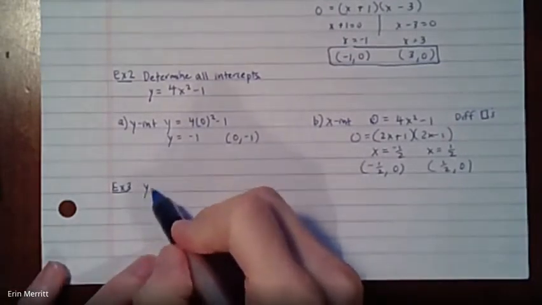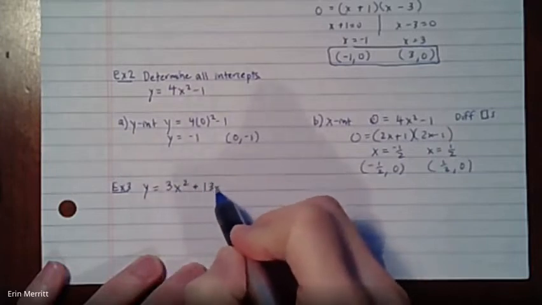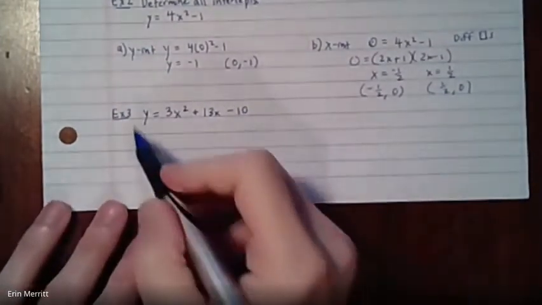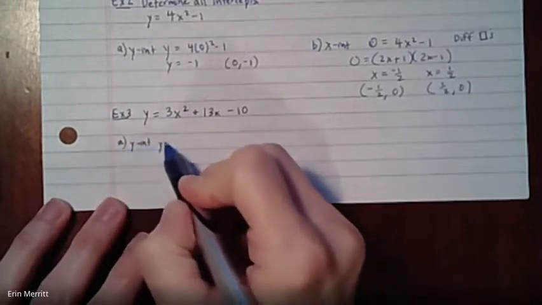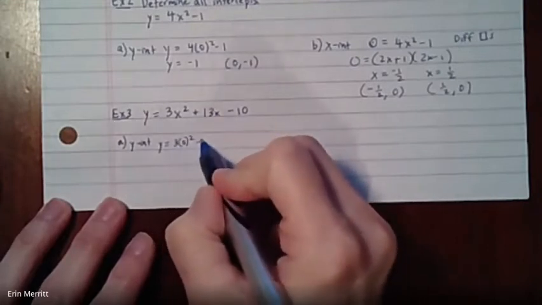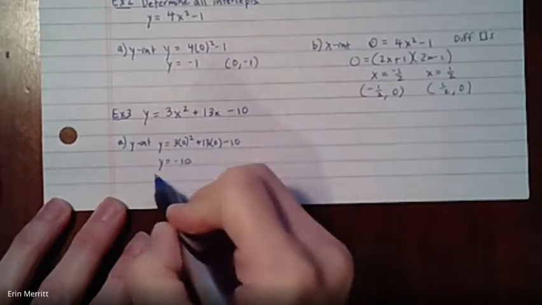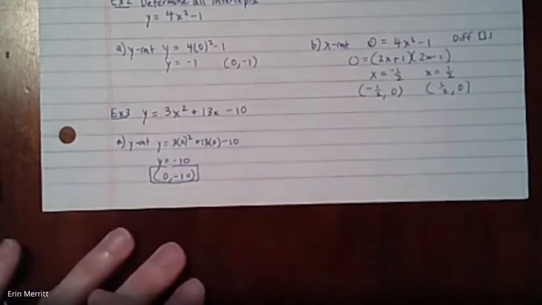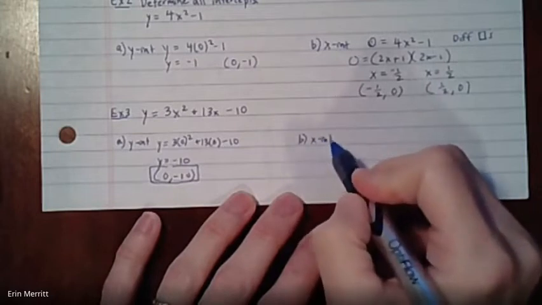If I go y equals 3x squared plus 13x minus 10. All right. You probably already figured out y-intercept is always easier because it's the x and stuff that's getting squared. So as soon as those pretty much get wiped out, this part's pretty easy. So this is the point 0, -10. That's where it's going to cross the y-axis. All right, where it's going to cross the x-axis.